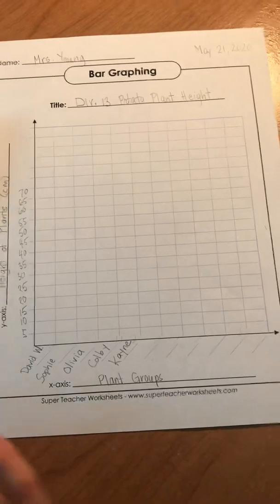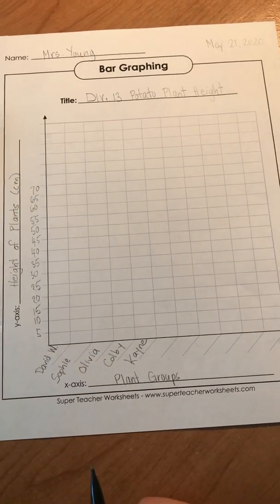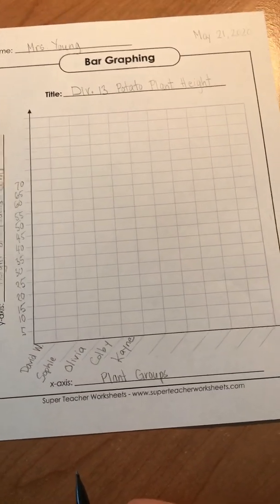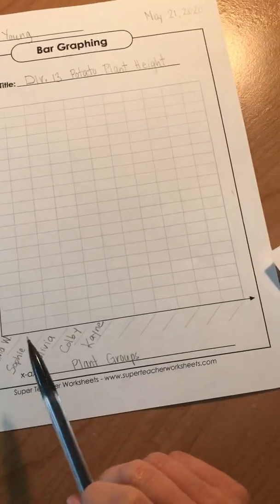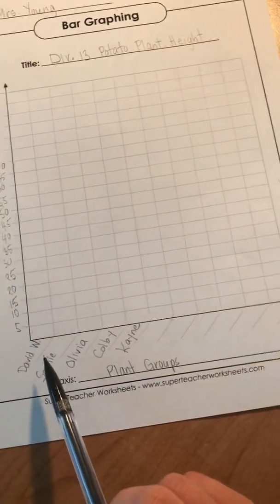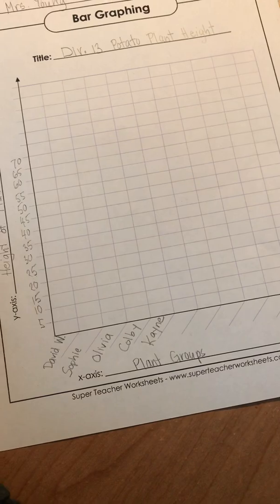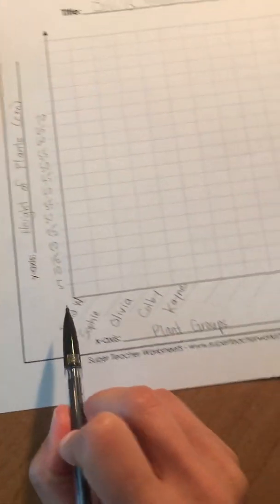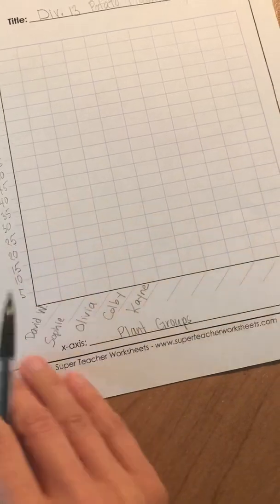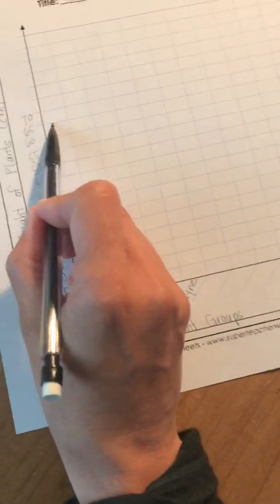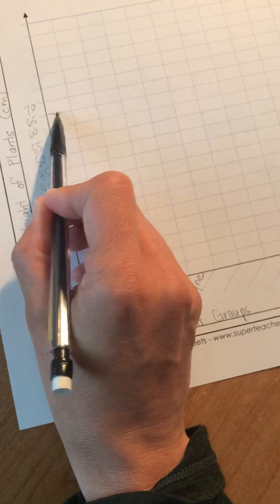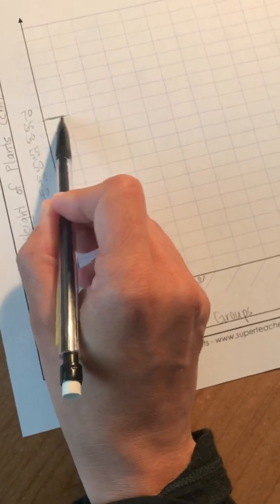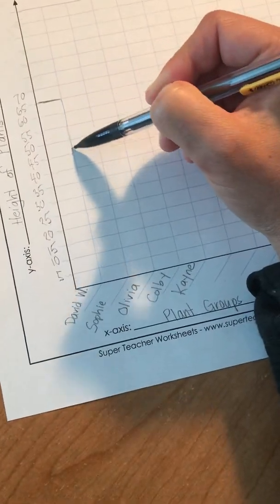Okay, great. So I'm going to take a few minutes in just a moment to measure up. I'll just show you really quickly with the first one. So David W. is, again, 65 centimeters. So I'm going to count by my fives and get up to 65. And this line, that's where I stop. Okay, and I'm going to draw my line there. And I'm going to kind of do an outline.